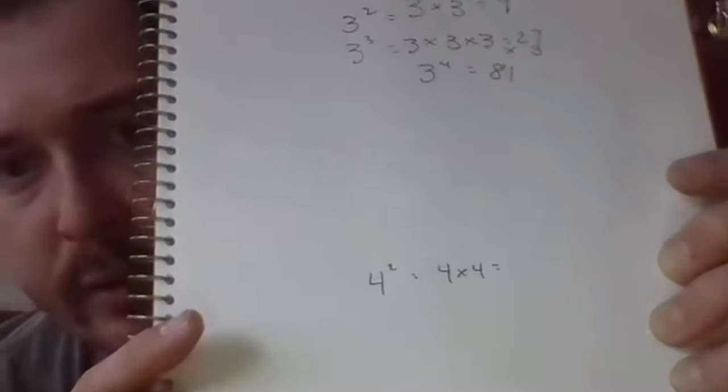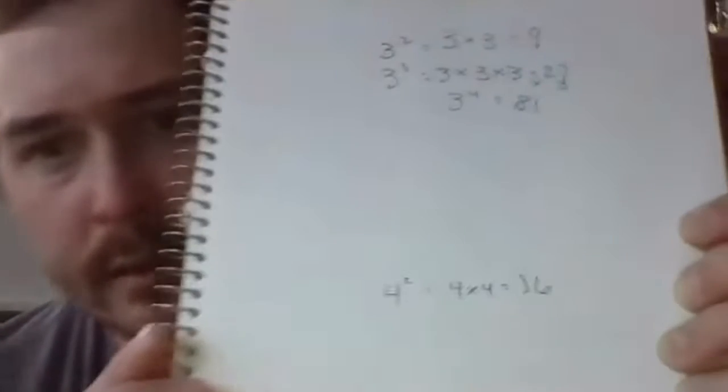However, we can go backwards with these exponents as well. So let me give us 4 to the 2nd power. That'd be 4 times 4. All right, 4 times 4, 16. Now 4 to the 3rd power: 4 times 4 times 4, 16 times 4.